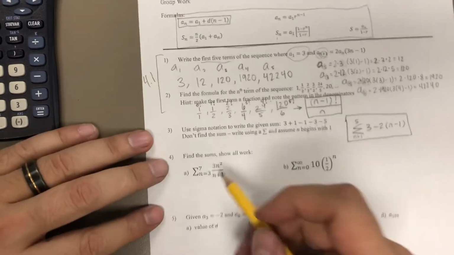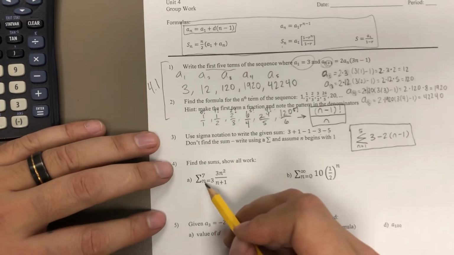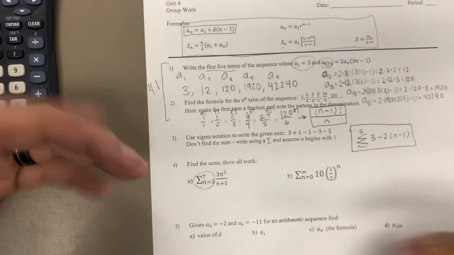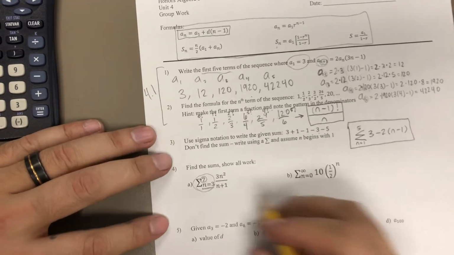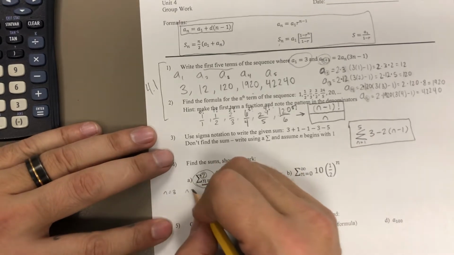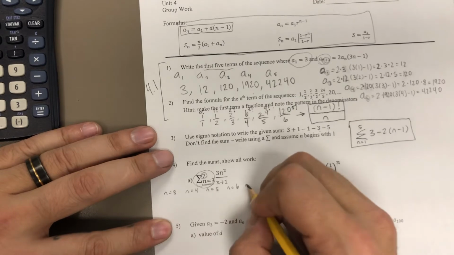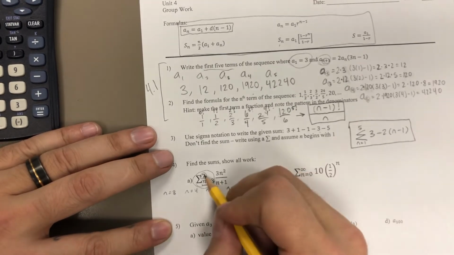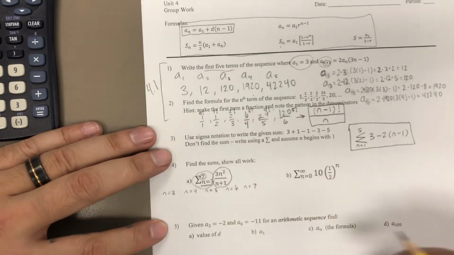All right, so for number 4, find the sum, show all the work. This is sigma notation, so we're just going to be taking a sum. We start off with the third term, we end with the 7th term. So in other words, we're plugging in 3, 4, 5, 6, and 7, and that's when we're going to stop because it tells us to stop at 7.